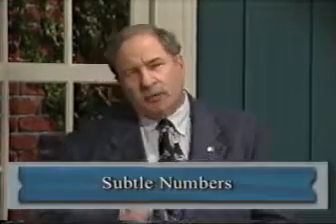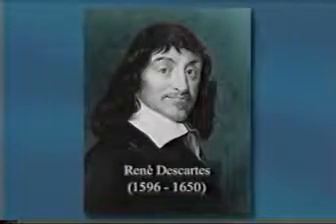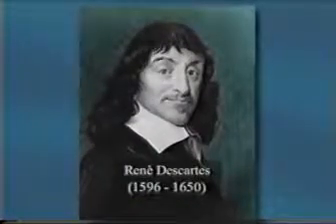Numbers that were square roots of negatives were eventually called subtle numbers because you could not even see them. So they were subtle. And finally, in 1637, one of the giants of modern mathematics, René Descartes, first used the term real and imaginary, since the opposite of real is imaginary. And he used that to differentiate between numbers that, if squared, produced a positive or a 0, and numbers that when squared produced a negative.